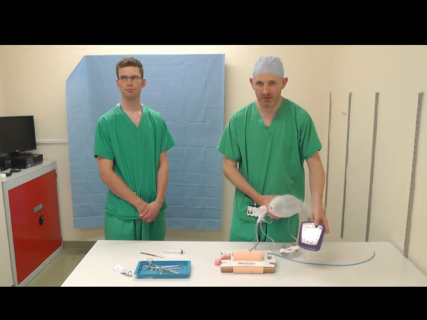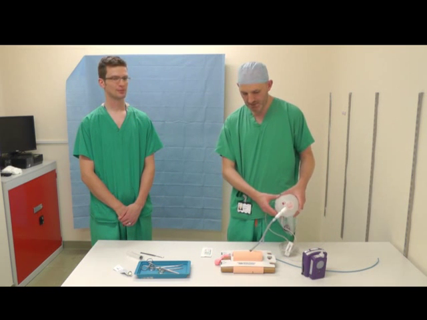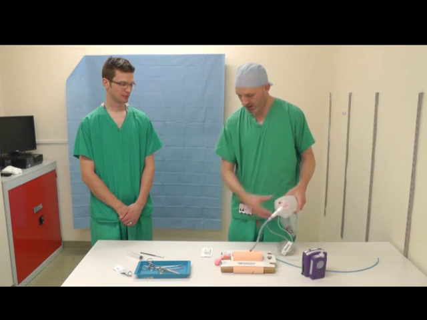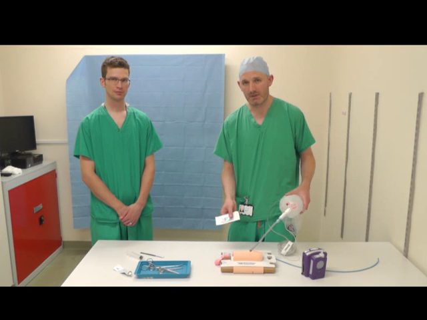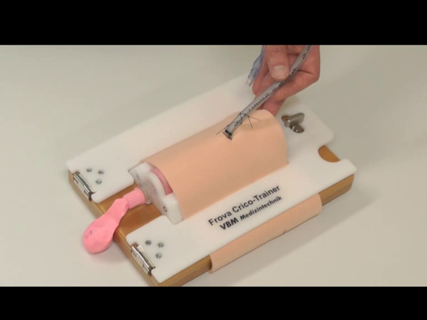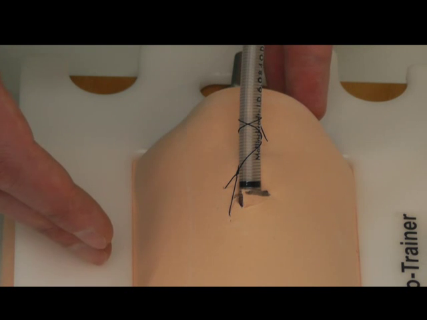and with a capnograph. Okay, so the tube's in place, we need to secure it, and we'll do that with a 2-0 silk suture. So here's the endotracheal tube sutured in place, just like you do with a chest drain with a 2-0 silk suture.